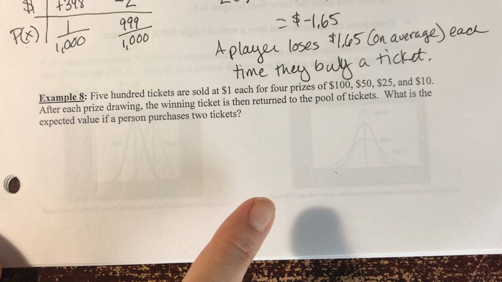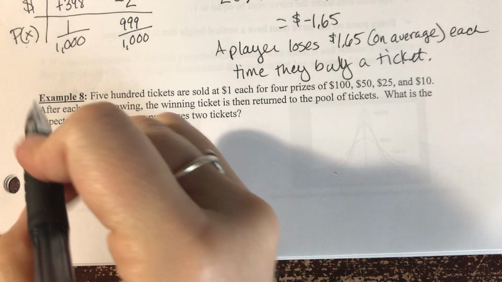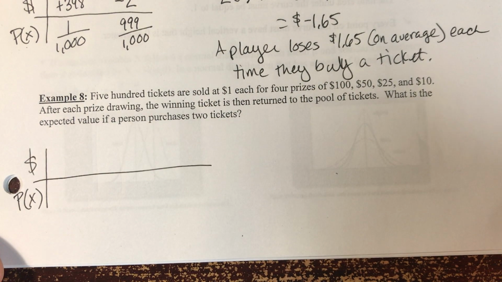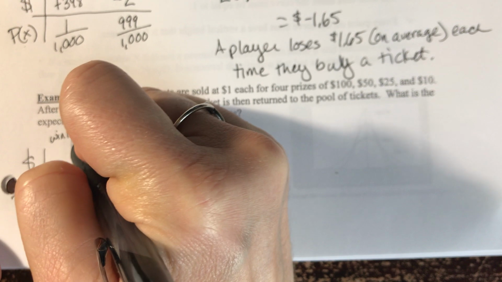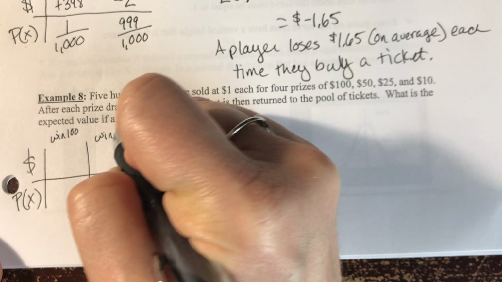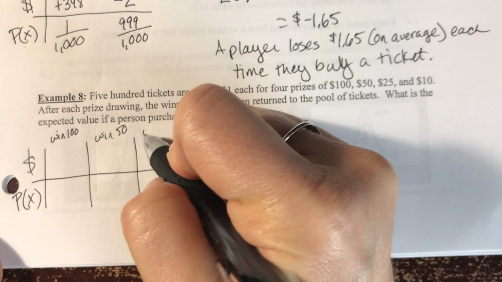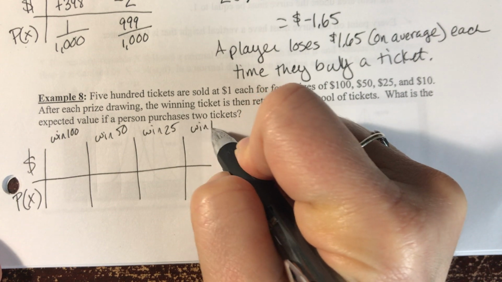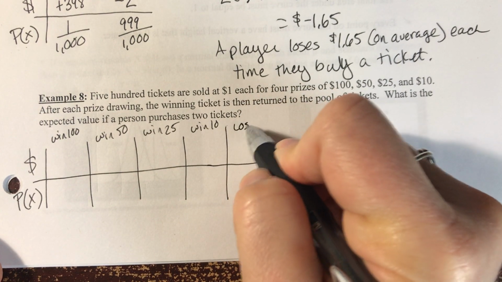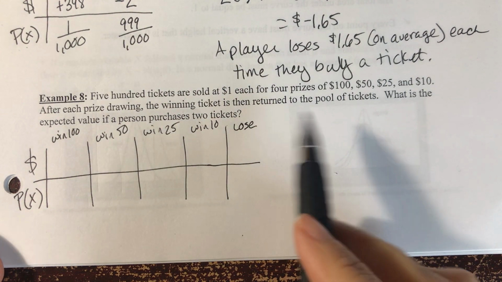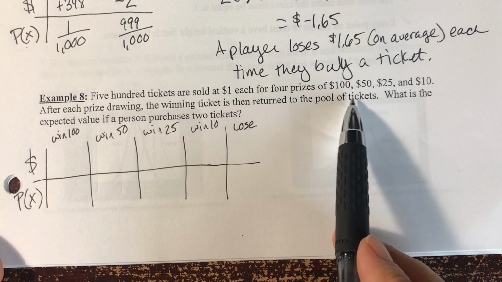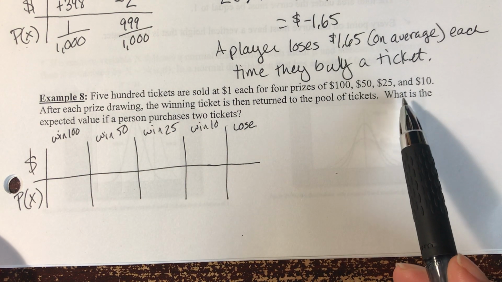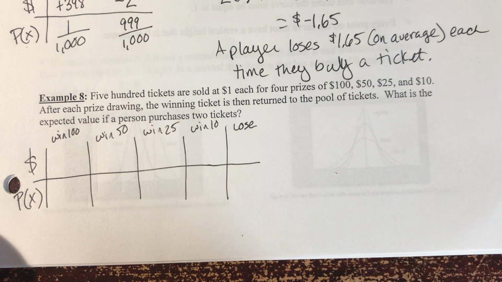So use pencil and try setting up number 8. So pause it, read it, see if you can figure it out on your own, and then come back. All right, we have our money, we have our probability. You can win 100, you can win 50, but notice I'm putting them up high because that's not our money yet. Win 25, win 10, or you can lose. Now after each prize drawing, the winning ticket is returned to the pool of tickets. That's important because that's going to keep our probabilities much simpler. What is the expected value if a person purchases 2 tickets?